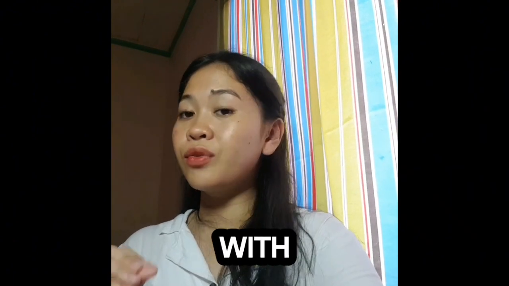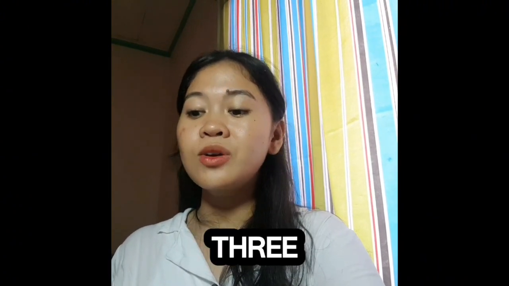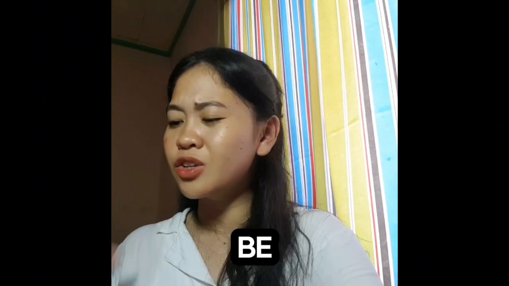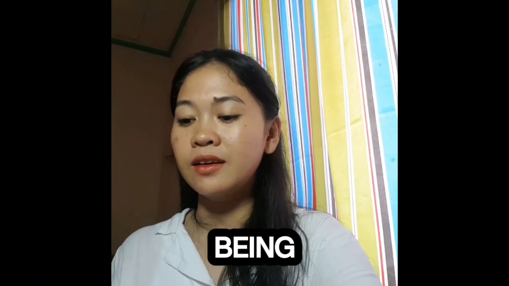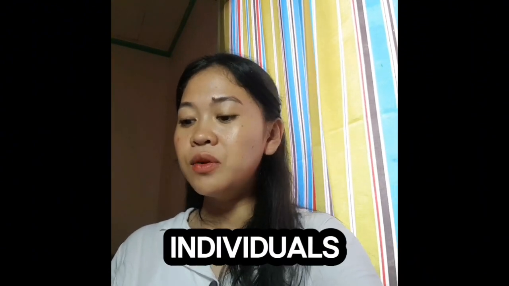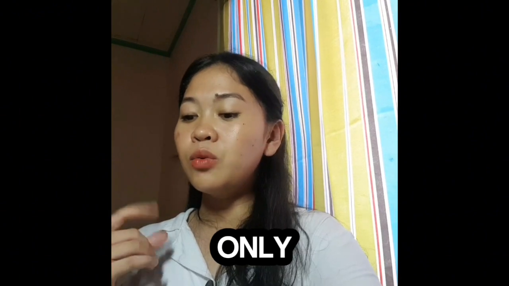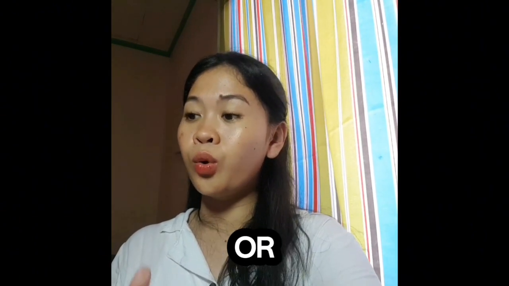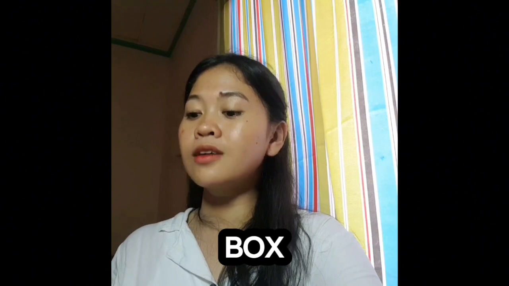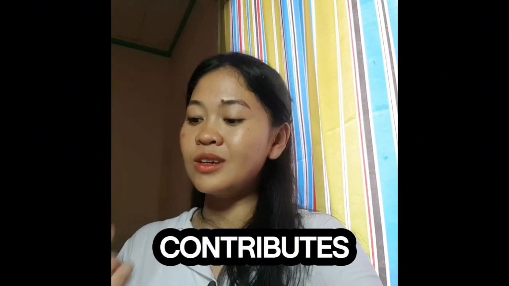And in terms of aneuploidy, those with 47,XYY and 47,XXX genomes possess three copies and tend to be taller than the average human being. Conversely, individuals with 45,X, or someone who has Turner syndrome, have only one copy of SHOX, or short stature homeobox, which contributes to their shorter stature.